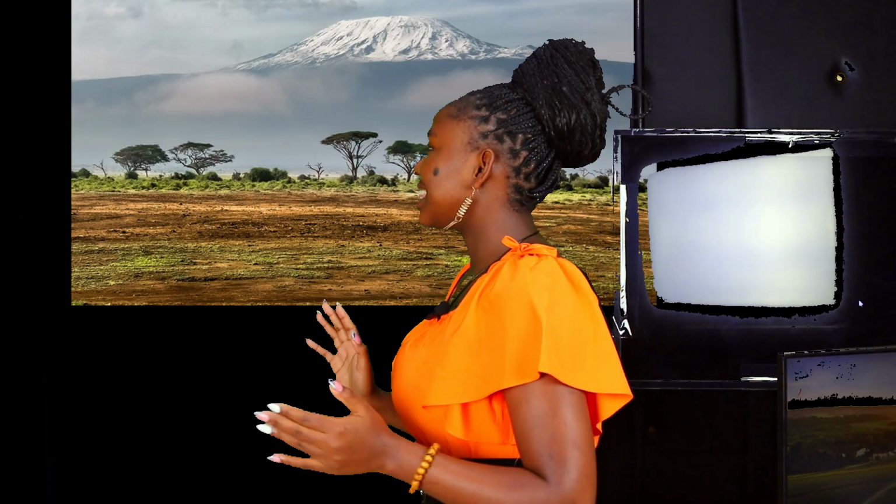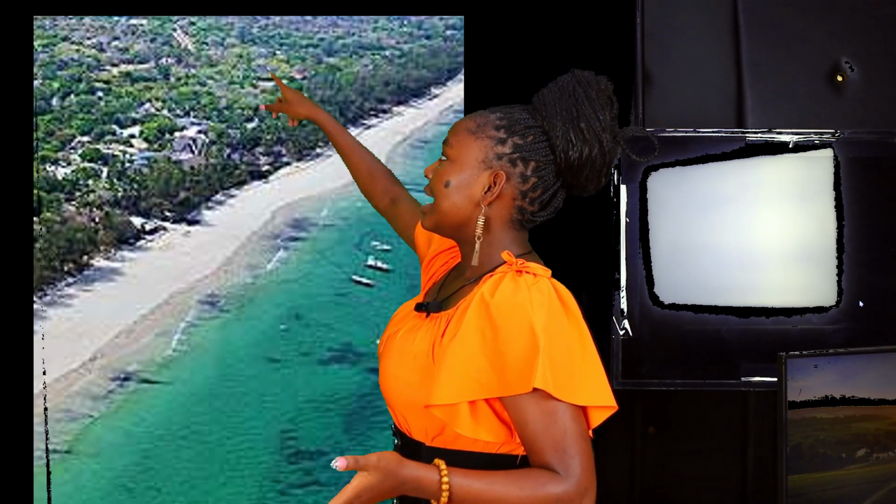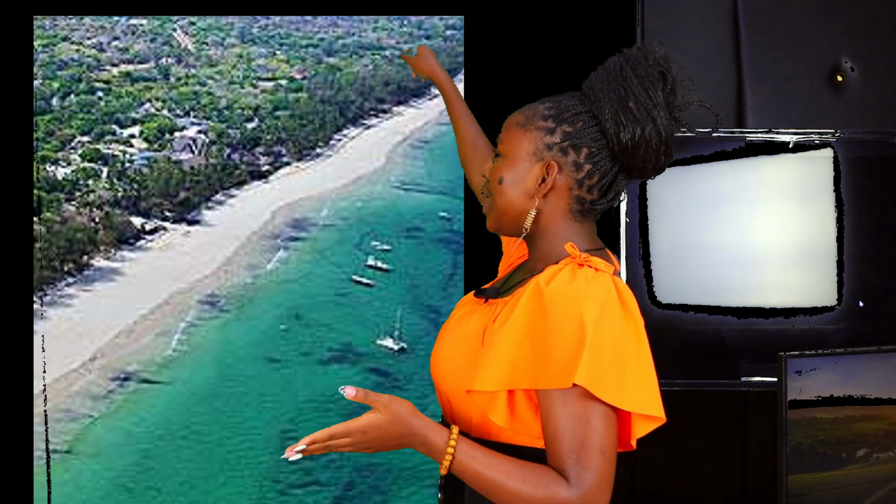So let us look at the distance from the sea, the third factor affecting climate. When explaining that factor, think about Mombasa and Meru. Mombasa is near the sea, and Meru is inland. So the climate in Mombasa cannot be the same as the climate in Meru. Mombasa is nearer to the sea. Meru is nearer to the land, and it's very far away from the sea.